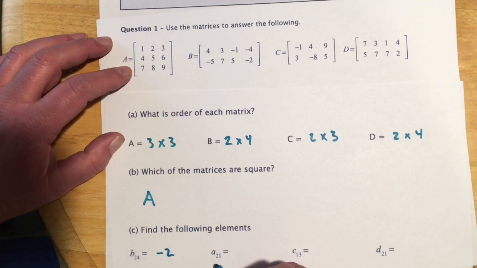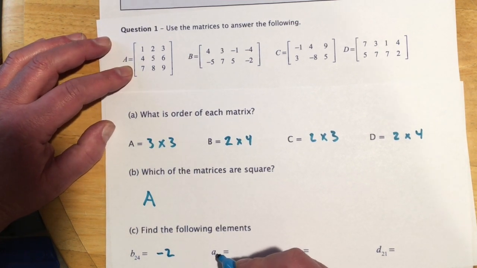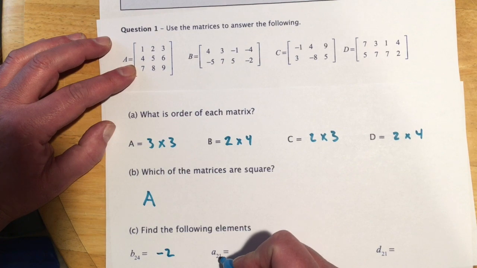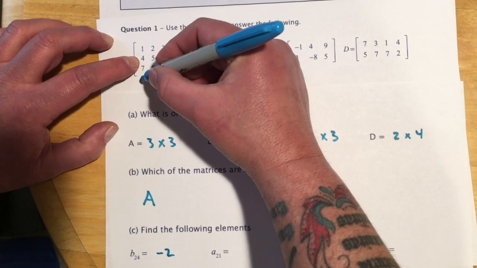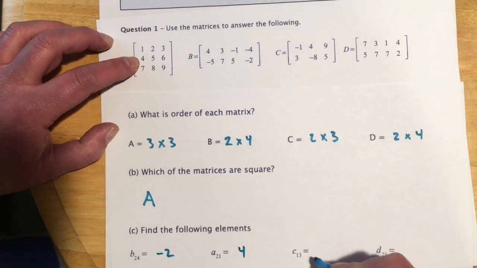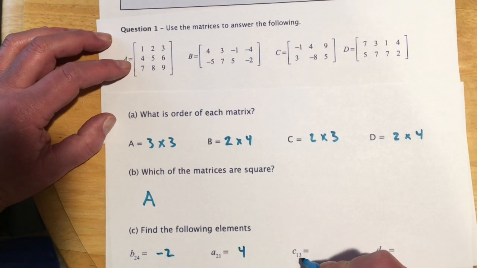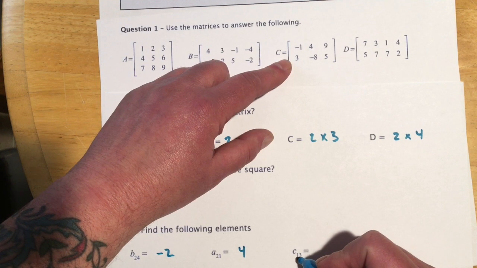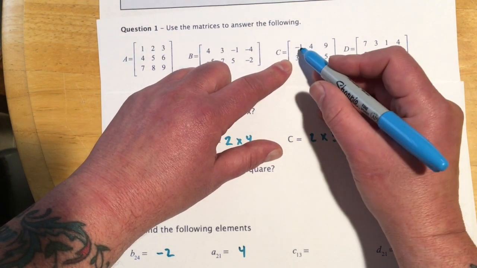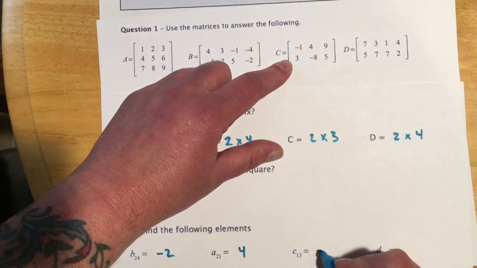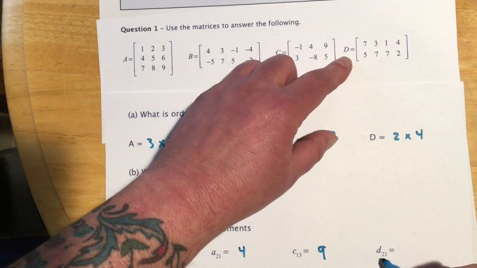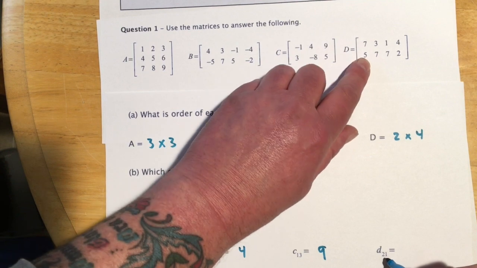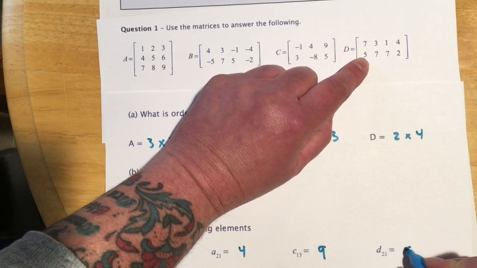And then this one's referencing matrix A, and it's going to be row 2, column 1. So we go to row 2 and then column 1, that would be that 4. C, and it's row 1, column 3. So row 1, column 3 should be that 9. And then for D, row 2, entry 1. And so that's the 5.